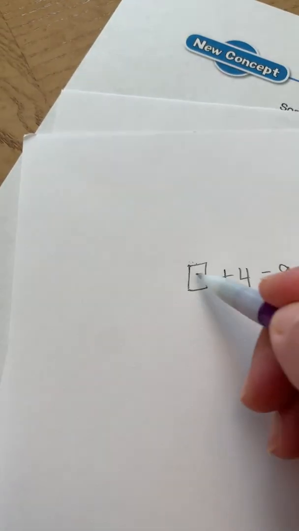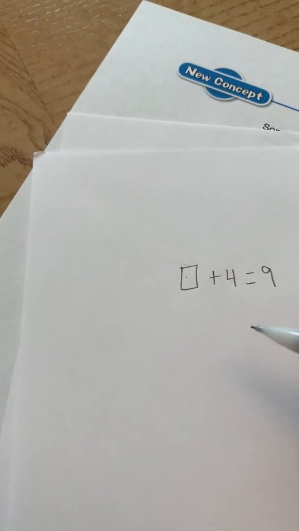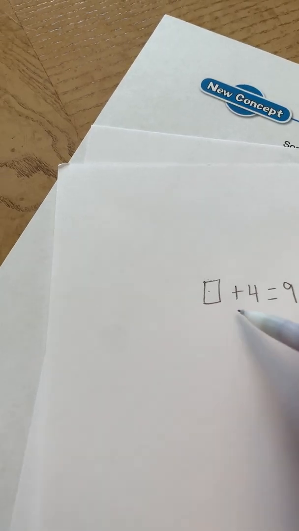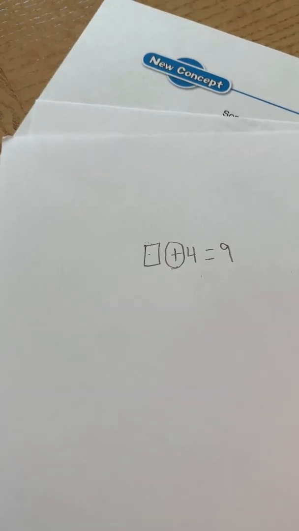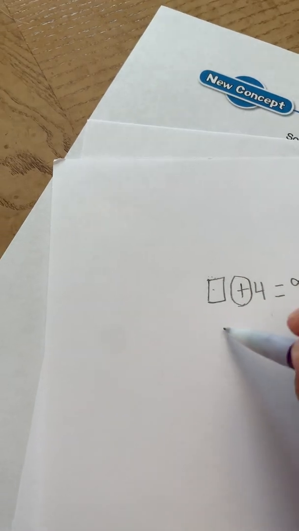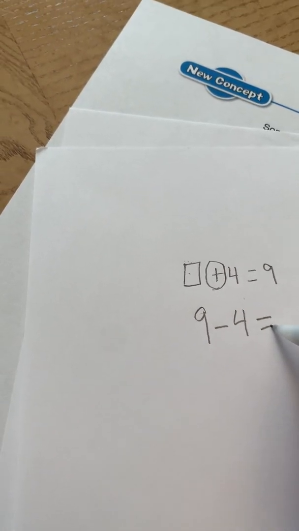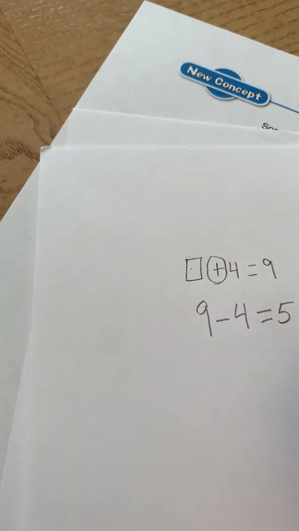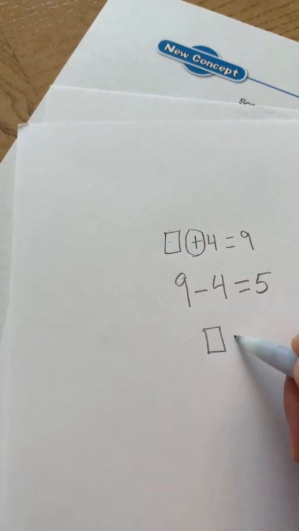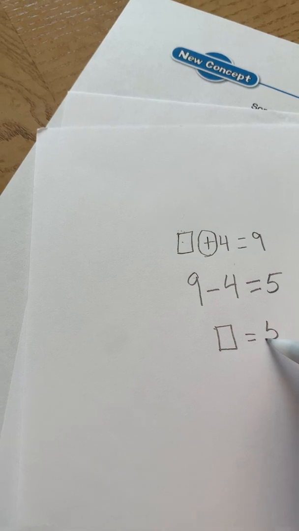Now I need to figure out what that square is. We're going to do the opposite of addition, which is subtraction. 9 minus 4 equals 5. So that means this square is going to equal 5.